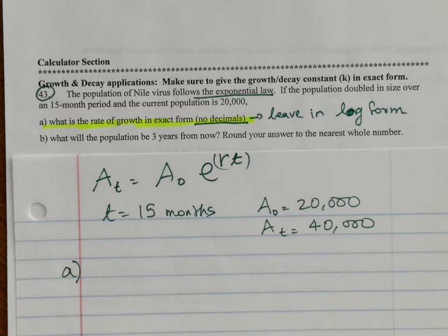You just have to calculate the K. I'll put up the answer in 2 or 3 minutes.